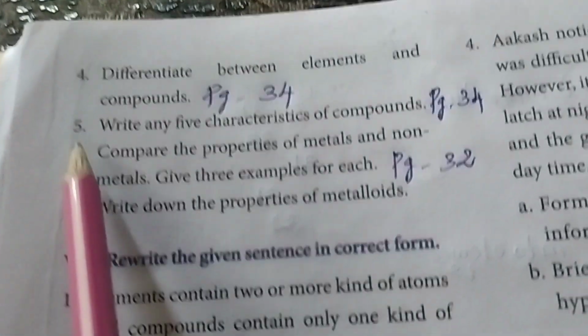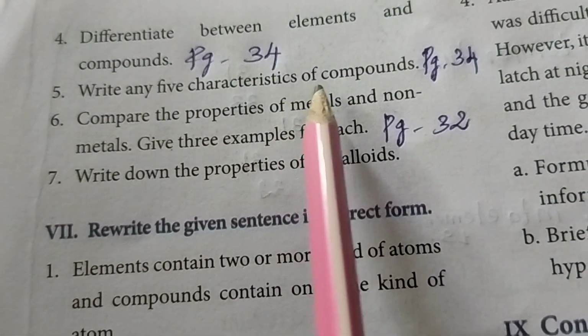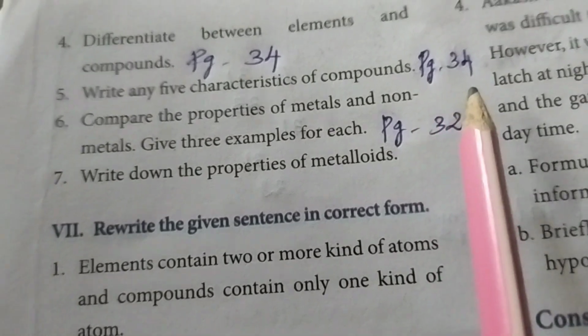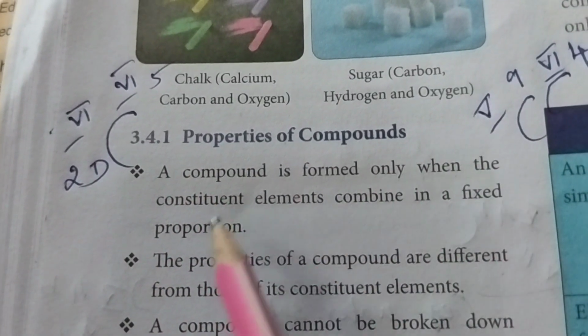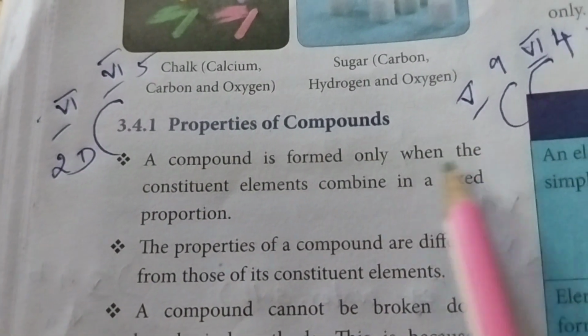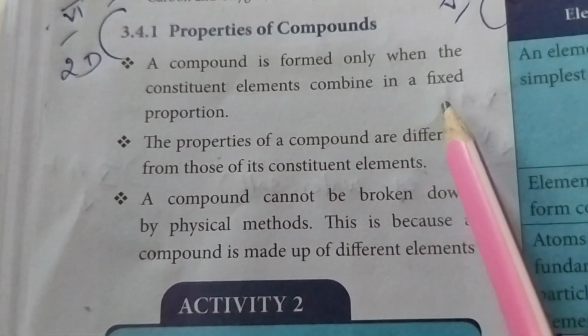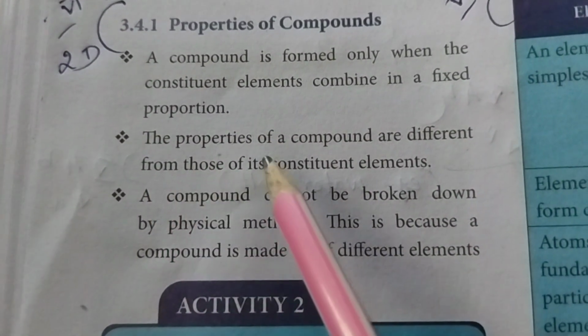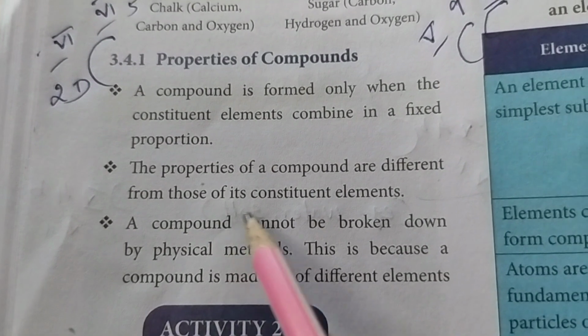5th one, write any 5 characteristics of compounds. Page number 34, properties of compound. A compound is formed only when the constituent elements are combined in a fixed proportion. The properties of a compound are different from those of its constituent elements.